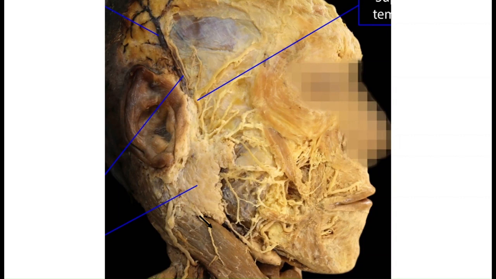This is a cadaveric image of a dissection of the head and neck, and for your orientation to know where you are, to your left you can find the external ear, and to your right the eyes have been blurred, and lower down you can see the mouth.